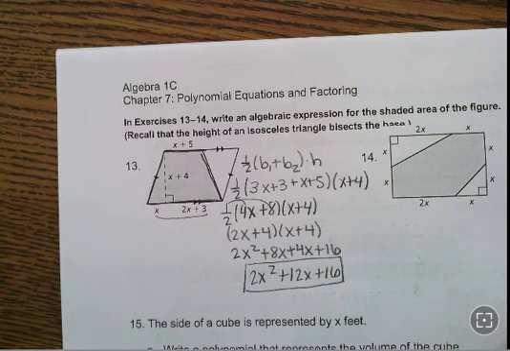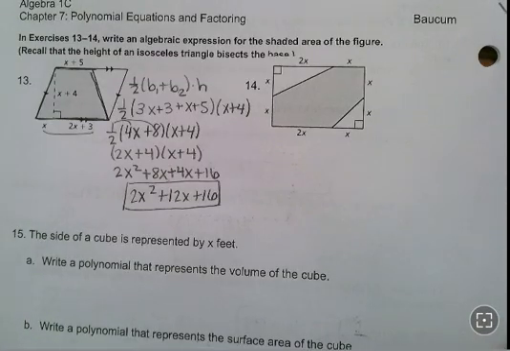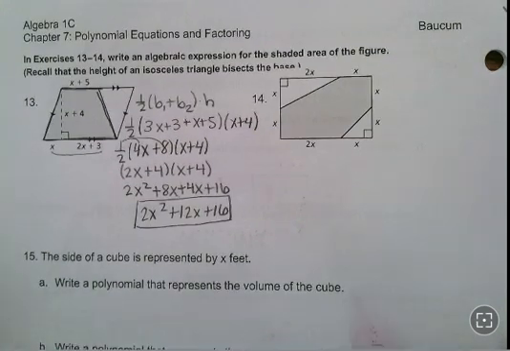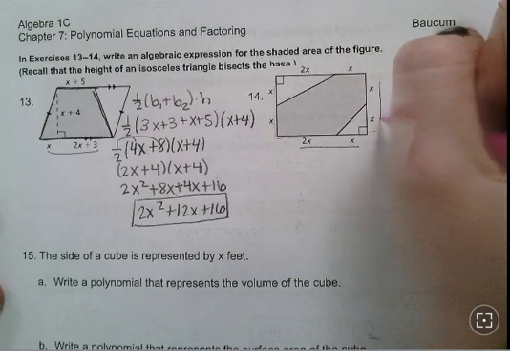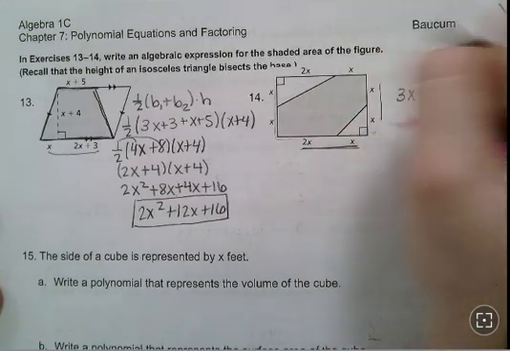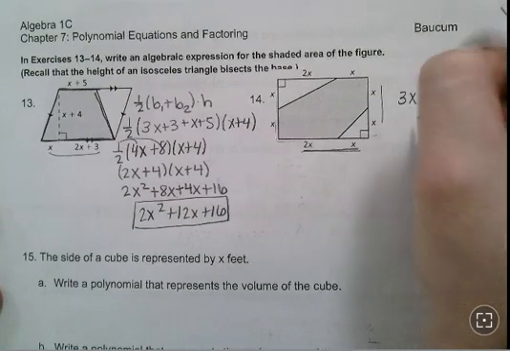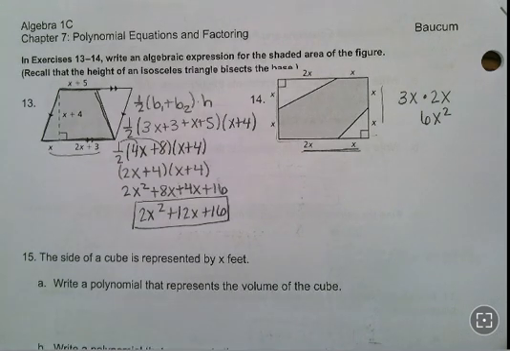This next one is a bit different in terms of the fact that now we've got a rectangle and we're going to punch 2 triangles out of it. Okay, so let's first just talk about the area of this rectangle. The area of a rectangle is the base times the height. The base here is 3x. The height is 2x. So 3x times 2x, the area of that rectangle is 6x squared. So that's kind of where we are.